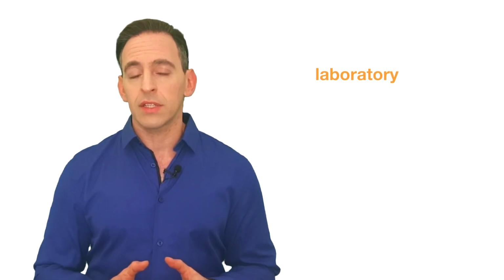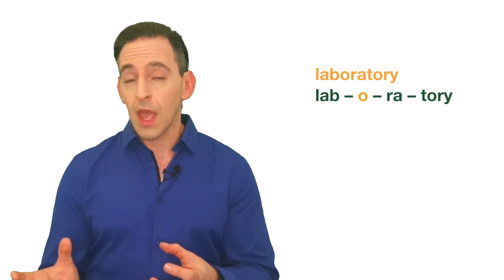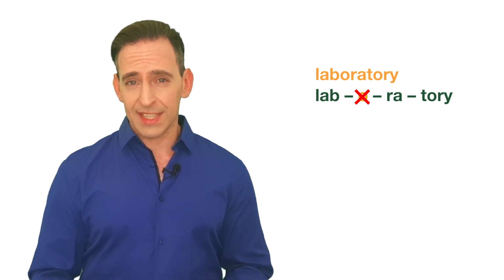The next one is another common mispronounced word. This is laboratory. Now, laboratory in some parts of the world is actually pronounced with the full syllables. But we can see that is still a very long sounding word. And for the most part, we're going to drop that middle syllable.